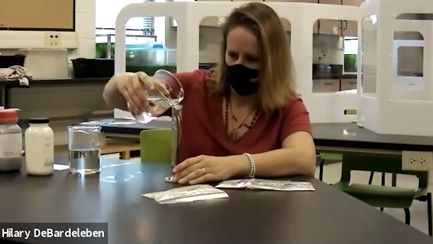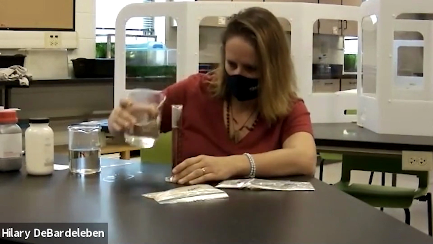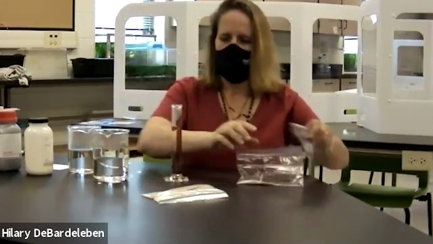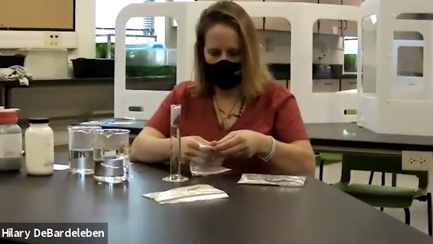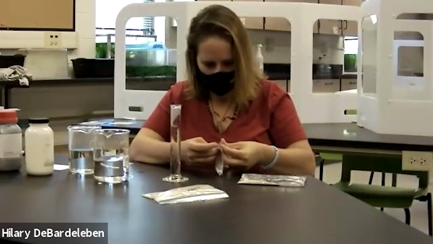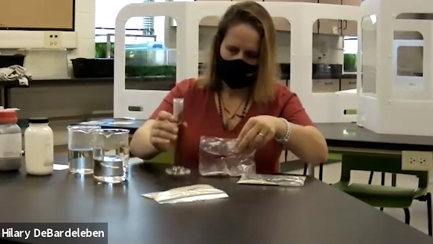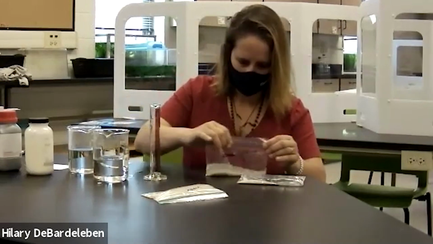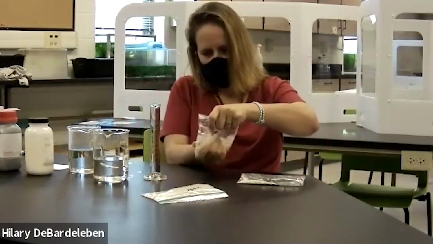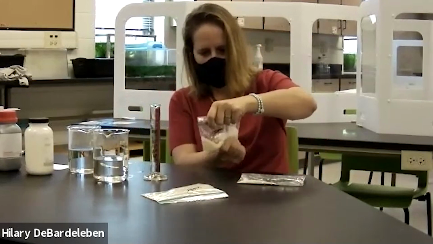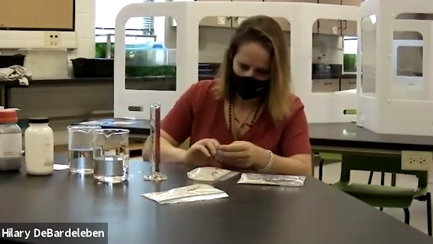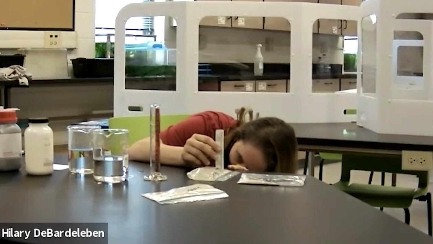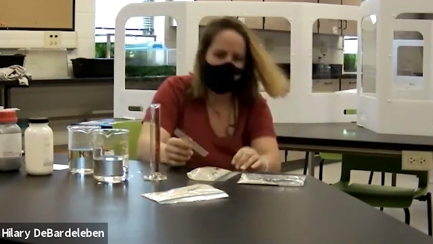Now I'm gonna add this water over here. I'm gonna add it to my stevia. All right. Okay, there's my stevia. And again, my time 0, I'm checking this out. It's at 2 centimeters.